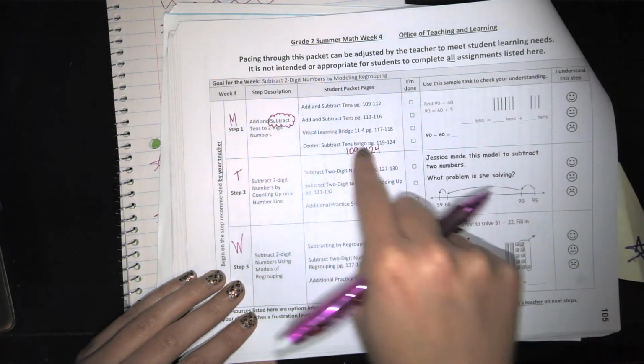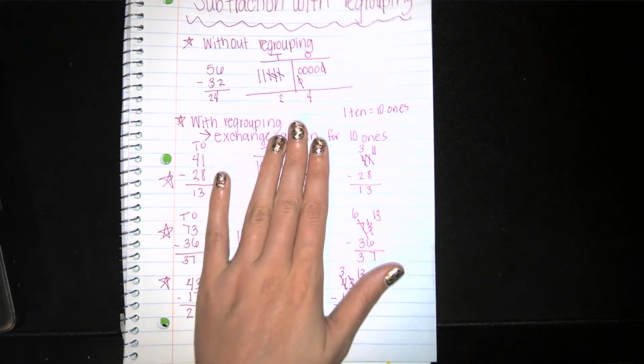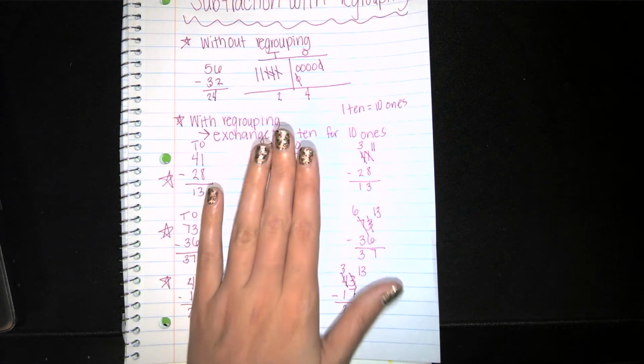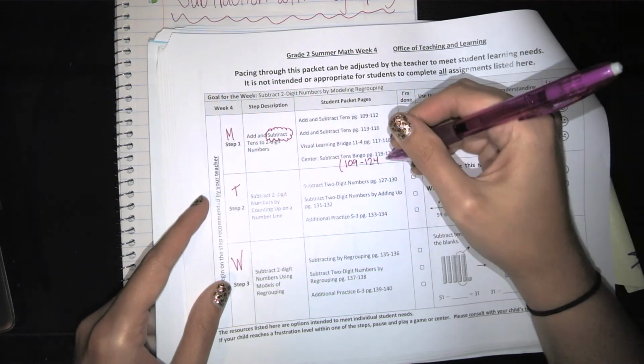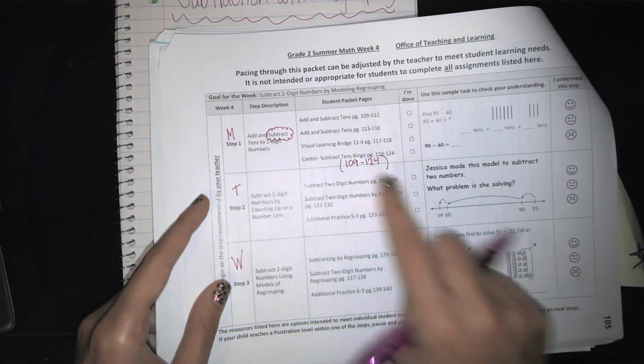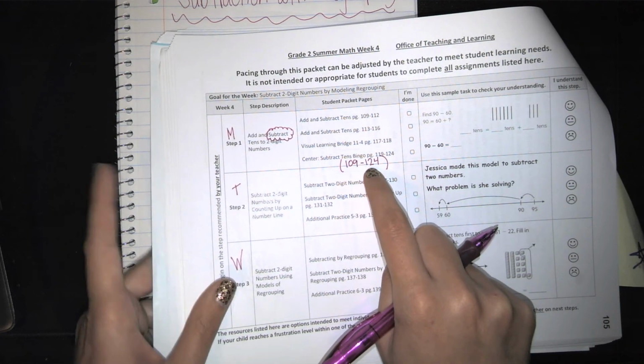So I repeat, if you found that subtraction with regrouping was just a little too hard for you today to understand and do today's independent work, any page from 109 to 124 is going to be without regrouping. So this is good practice for you instead.